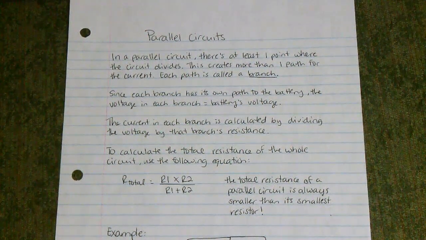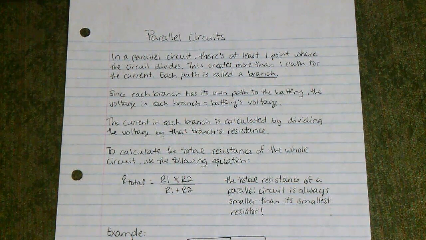In a parallel circuit, there is at least one point where the circuit divides, and this creates more than one path for the current, unlike a series circuit, okay? Each one of these paths is called a branch. Since each branch has its own path to the battery, the voltage in each branch is equal to the battery's voltage, right? So this is going to wear down a battery a whole lot faster.